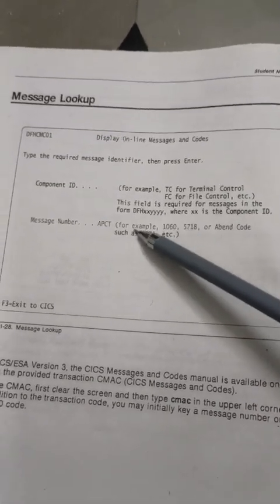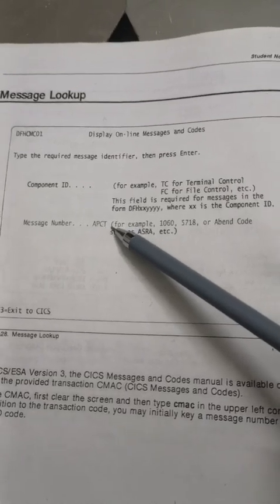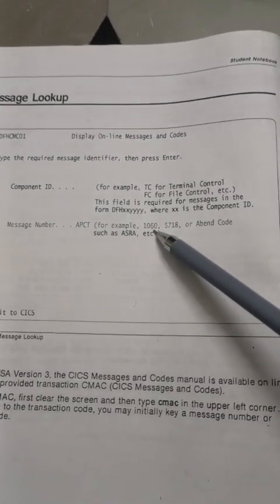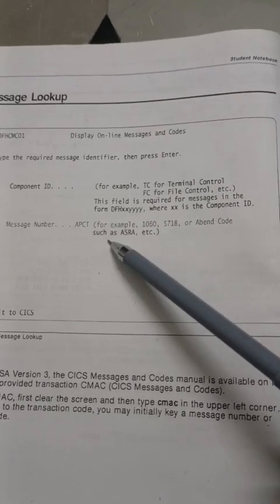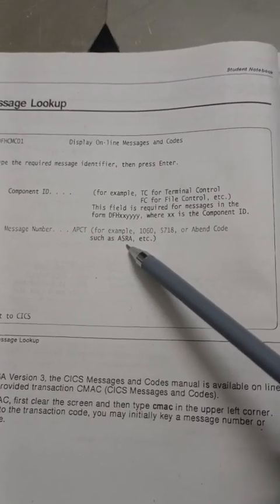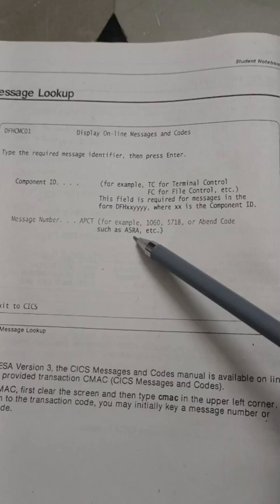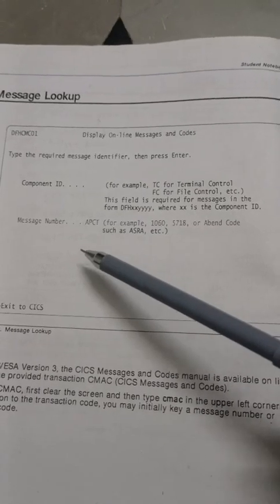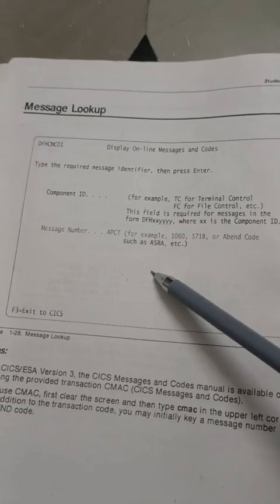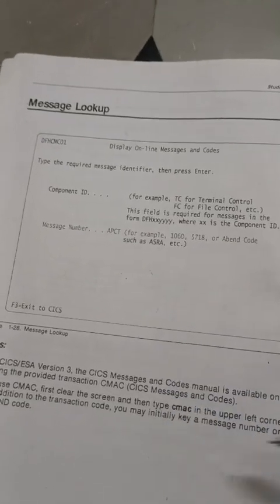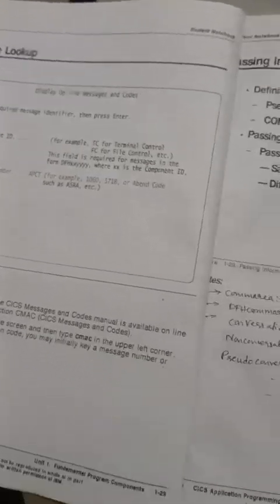For example, here they have given some message numbers, such as 1060 and 870, and an abend code you can mention such as ASRA. If you want to know what ASRA means, type CMAC, the transaction ID and the ASRA abend code. You can then see the message code.